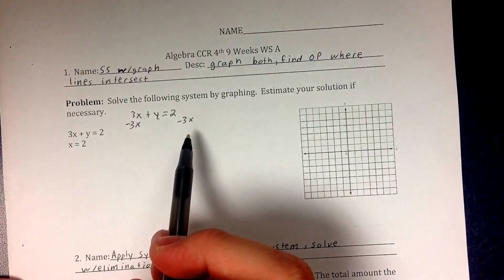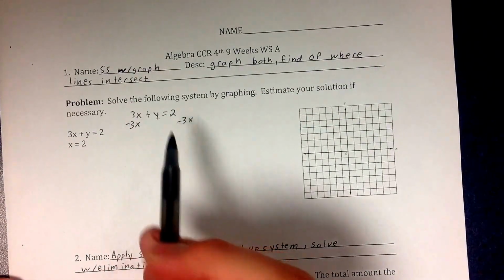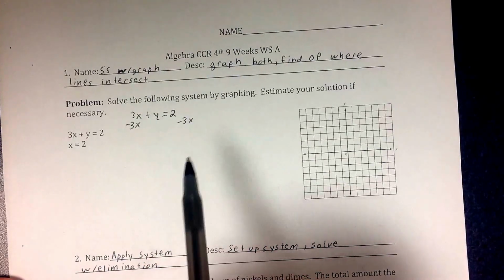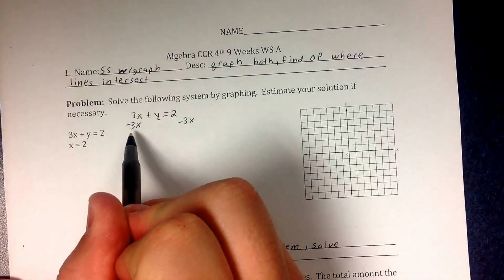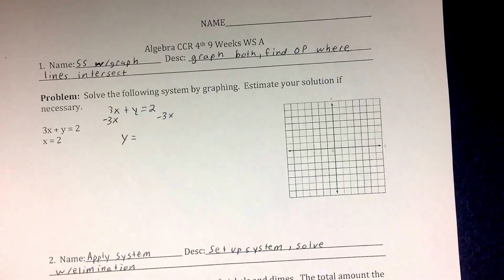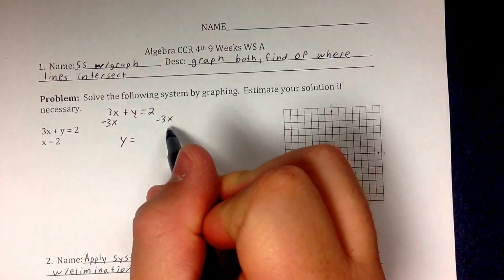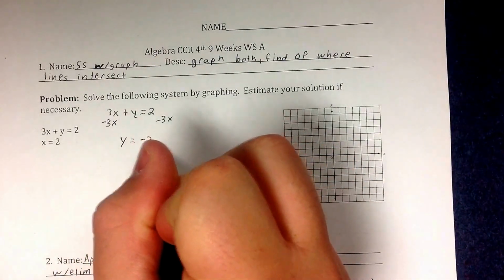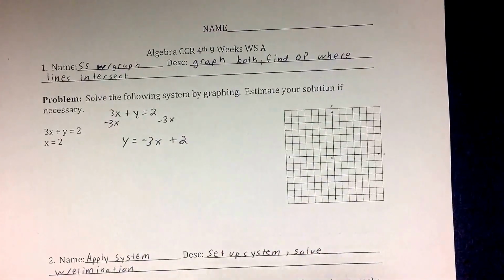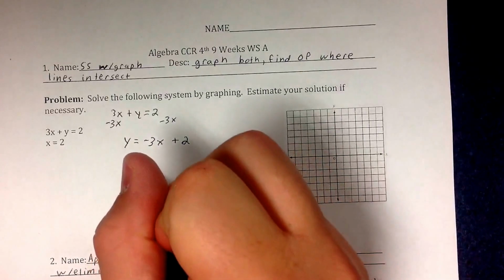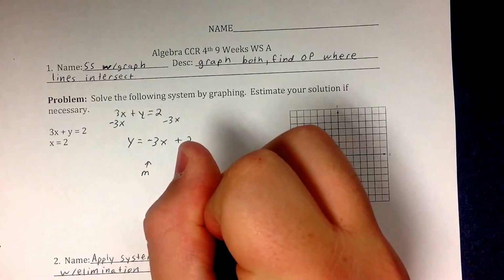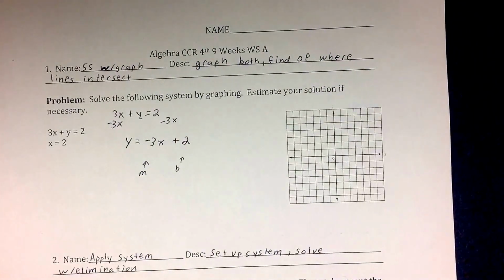Again, I put the minus 3x over here because I don't want to confuse myself and try to combine 2 and negative 3x because they're not like terms. So 3x minus 3x is 0, so that goes away. And then I got y equals. Now since slope-intercept form is mx plus b, I'm going to write the x term first. So negative 3x, and then plus 2 because the 2 is positive. Again, with it in slope-intercept form, m is the number in front of x, b is the constant that's being added or subtracted at the end.